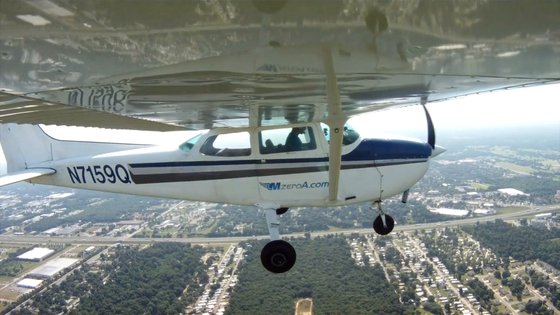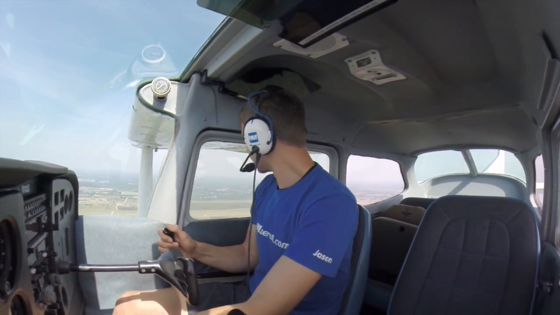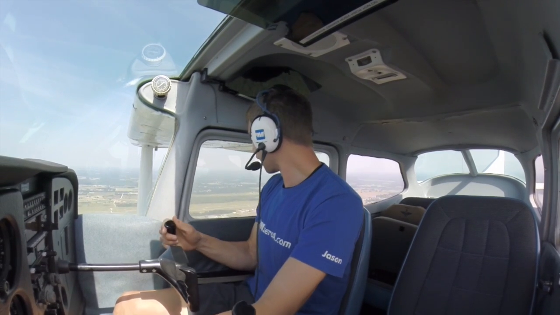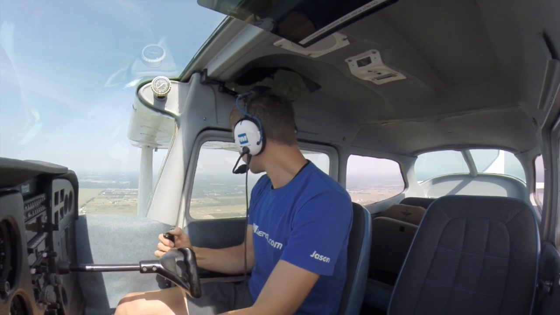Abeam my touchdown point, same thing's happening. Carb heat, power's coming back, 10 degrees of flaps, nothing too major, just like we always do, right? Same thing, I'm going to fly it out for that 45 now. I'm going to make my right base turn.